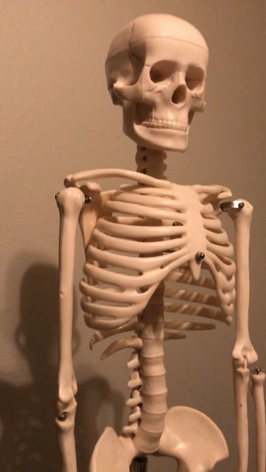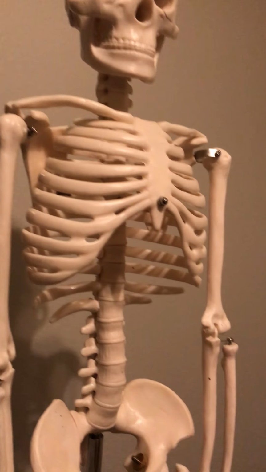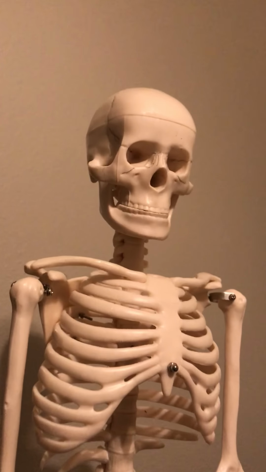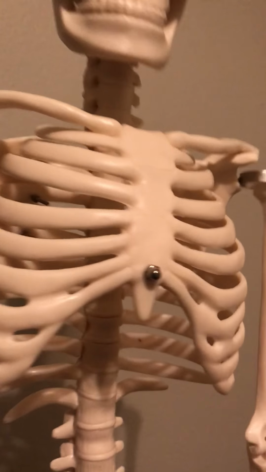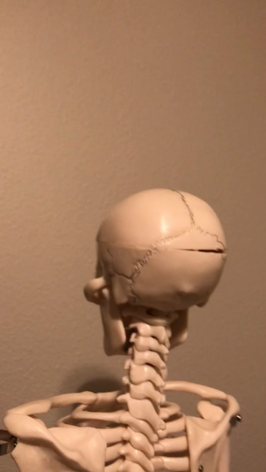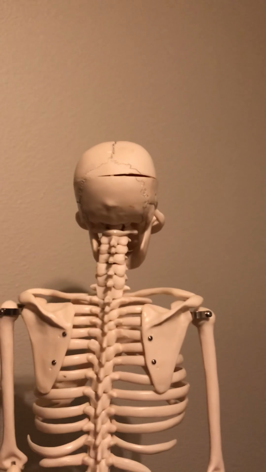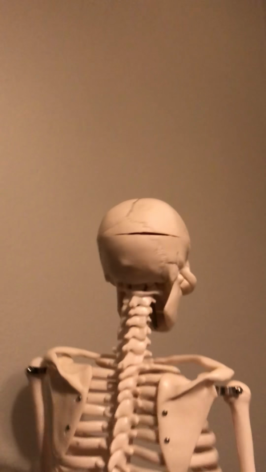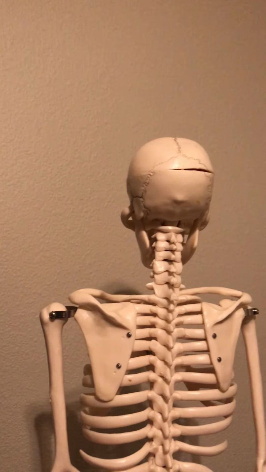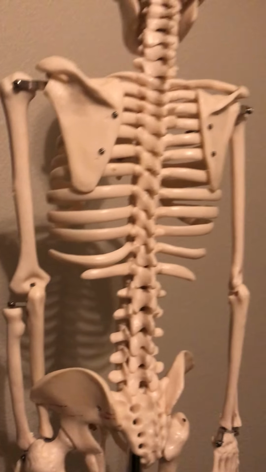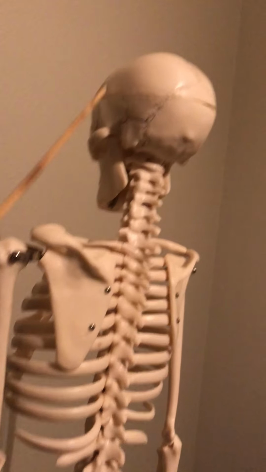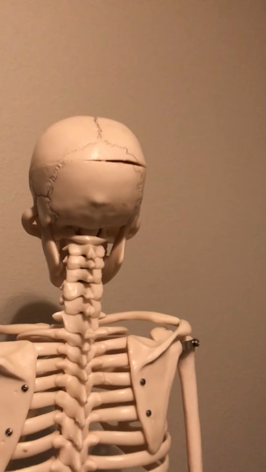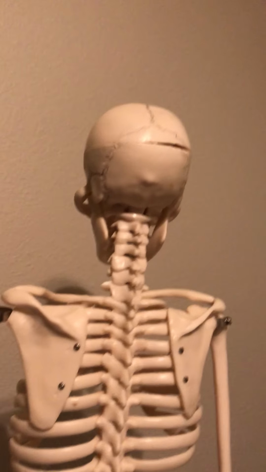Next is the posterior skull, and it would be the temporal. Let me turn this guy around. Sorry about that. Posterior. It would be the... he doesn't want to stay still. Okay, so temporal is like right here, your temple, hence temporal bone.